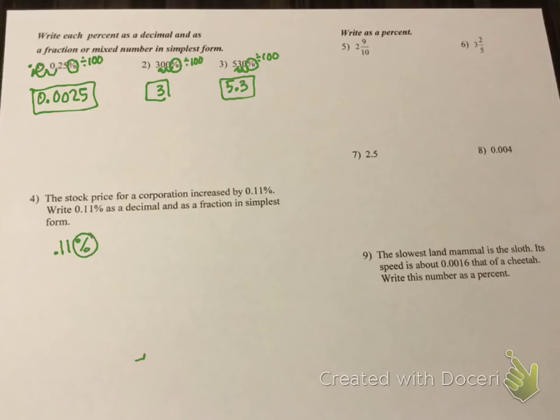We're going to grab that and change it into dividing by 100. So we're going to move the decimal point left twice, and we have 2 places to fill up with a 0. So as a decimal, the answer is going to be 11/10,000ths. Okay?